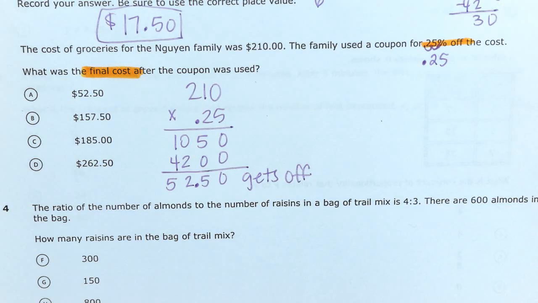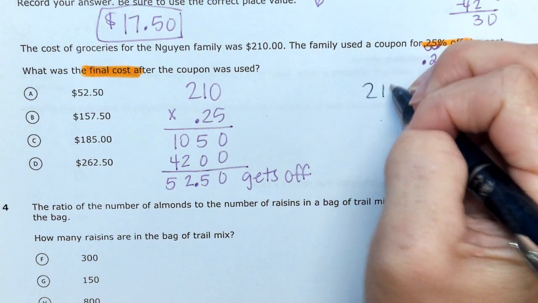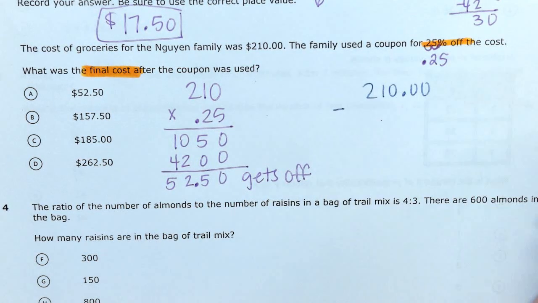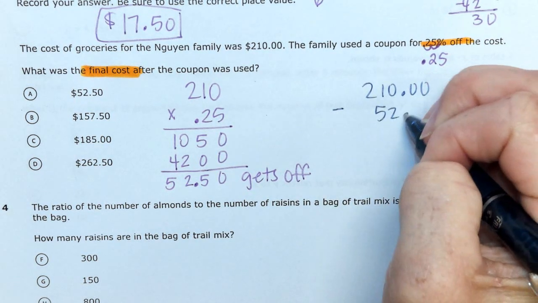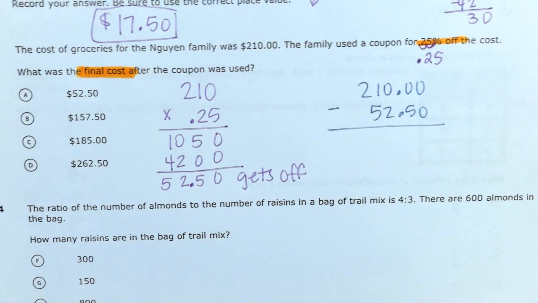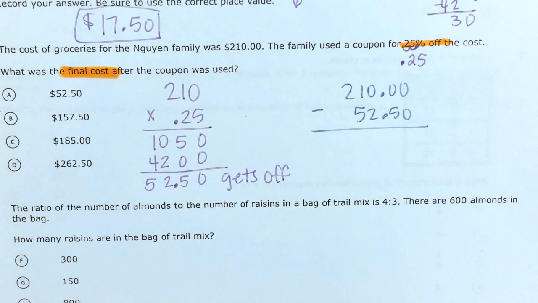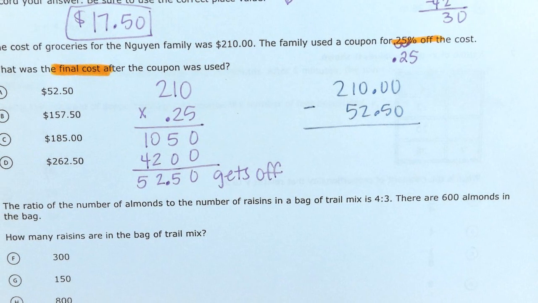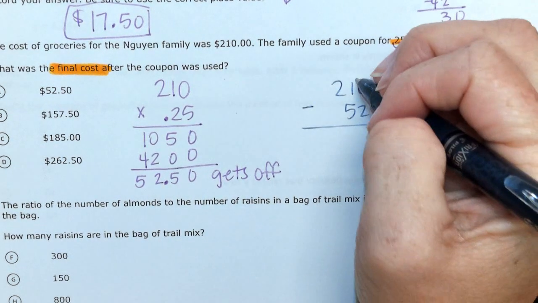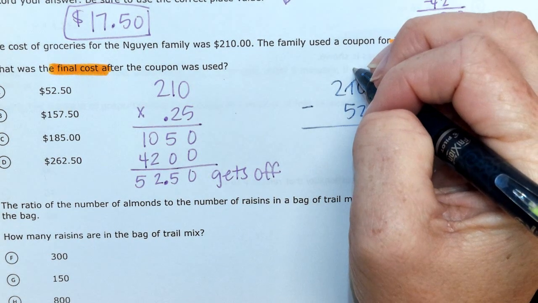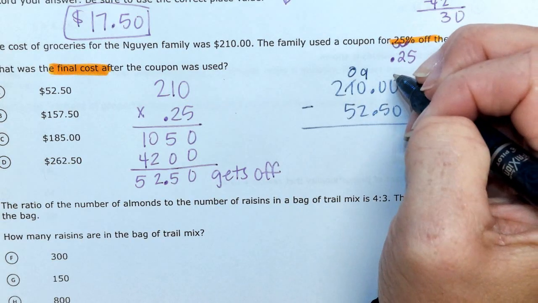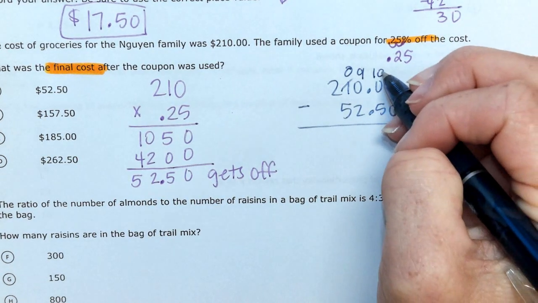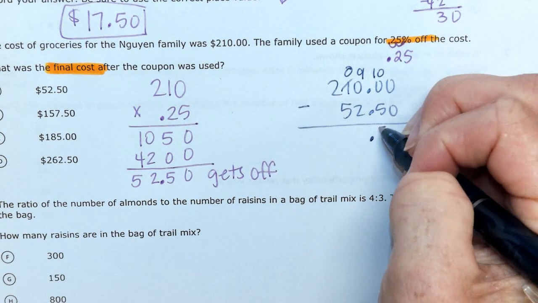So what should you have done? Subtract $210 minus he's going to get $52.50 off. Does that make sense? Okay, so I got to go borrow. $10 minus 5 is 5.